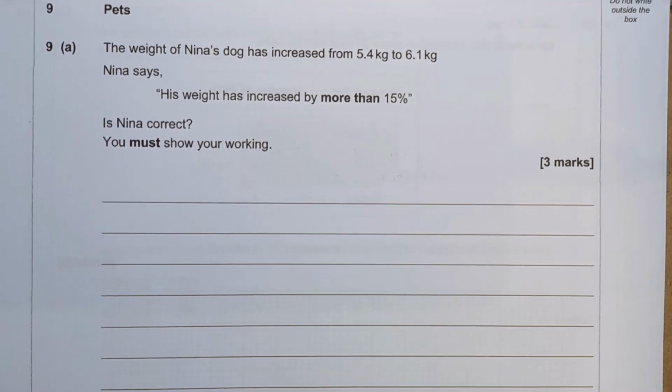Question 9. Pets. The weight of Nina's dog has increased from 5.4 kilograms to 6.1 kilograms. Nina says his weight has increased by more than 15%. Is Nina correct? You must show your working.